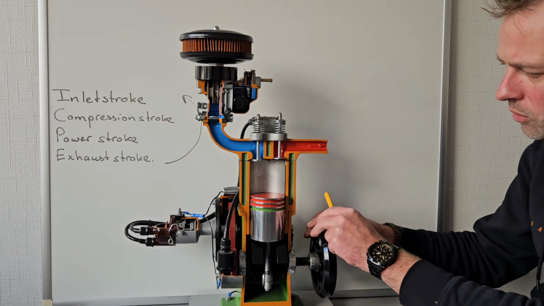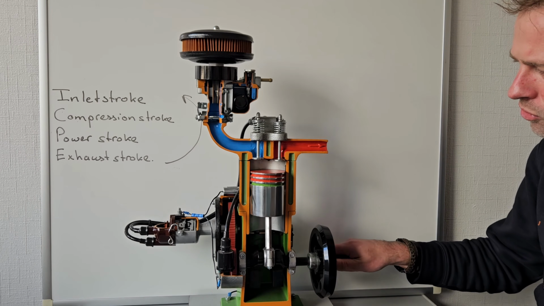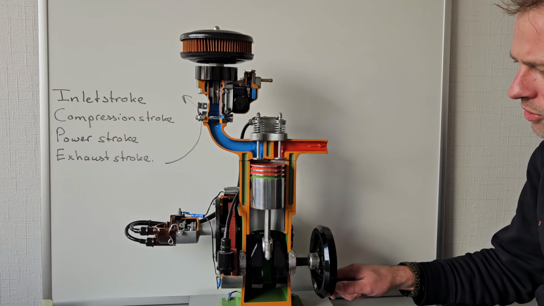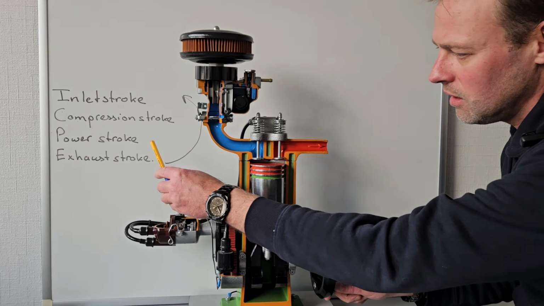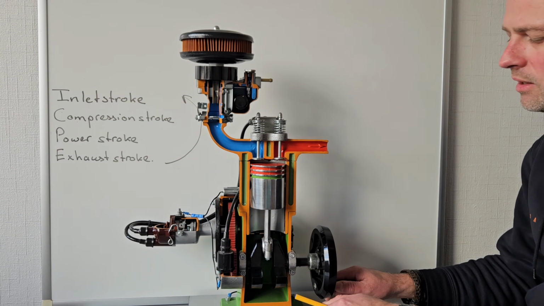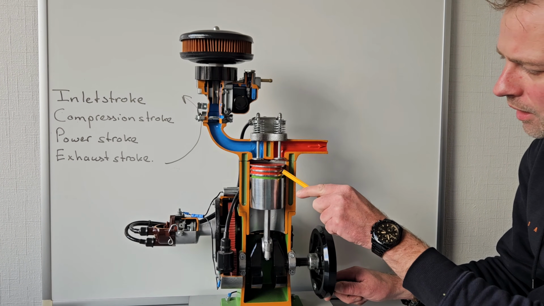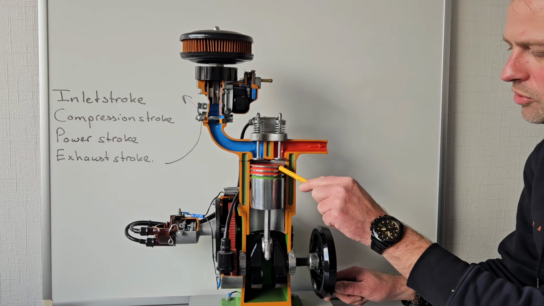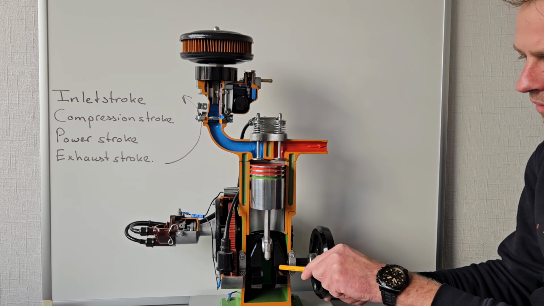You can see here all the strokes inside this engine. That means that the piston is going up and down 4 times because there are 4 strokes, and 4 strokes of the piston means 2 rotations of the crankshaft.